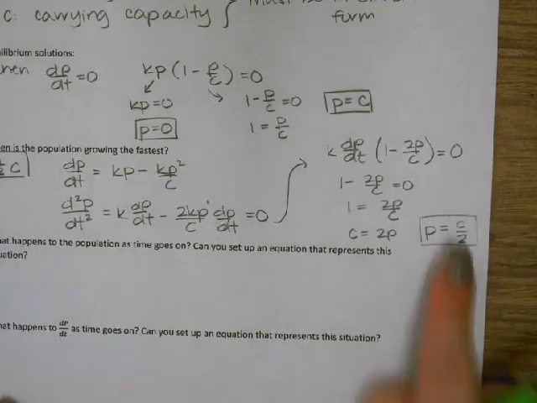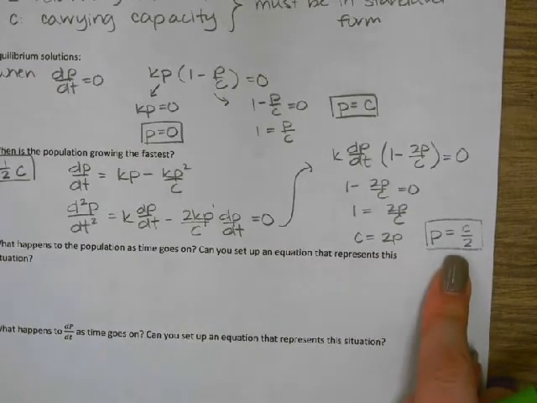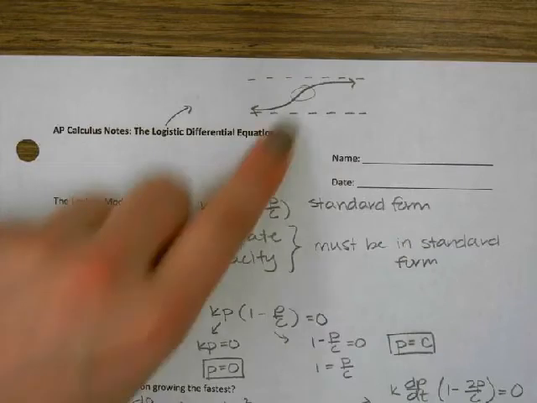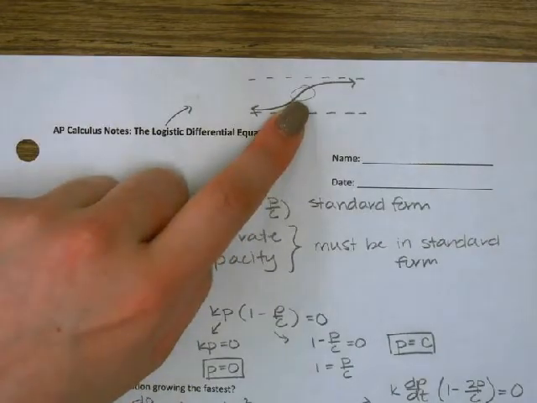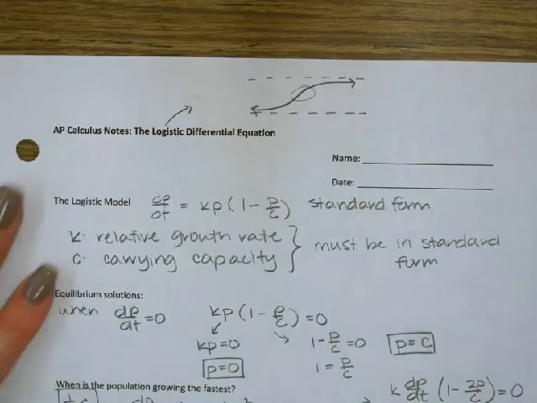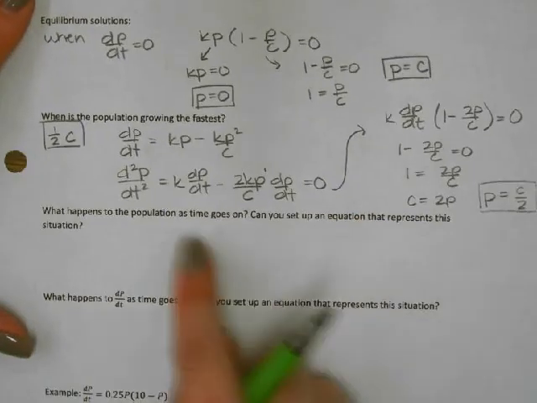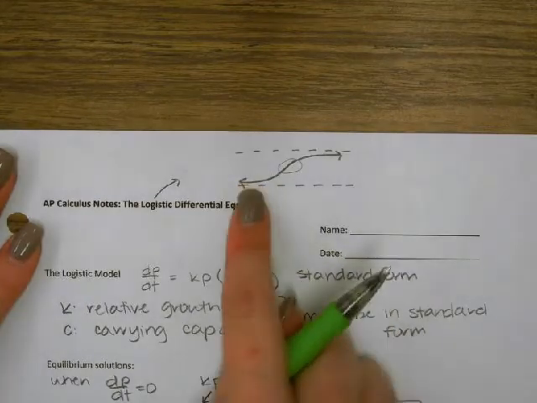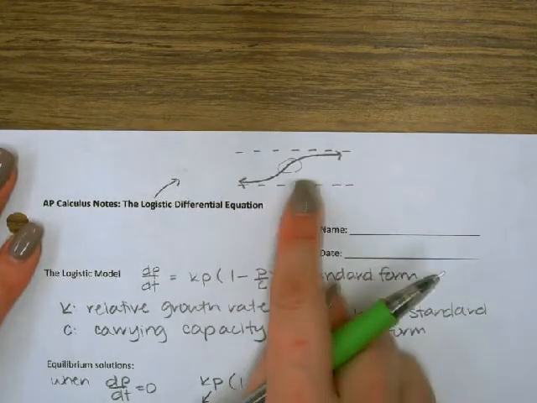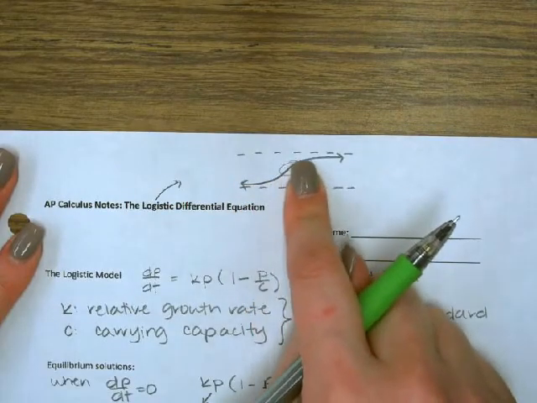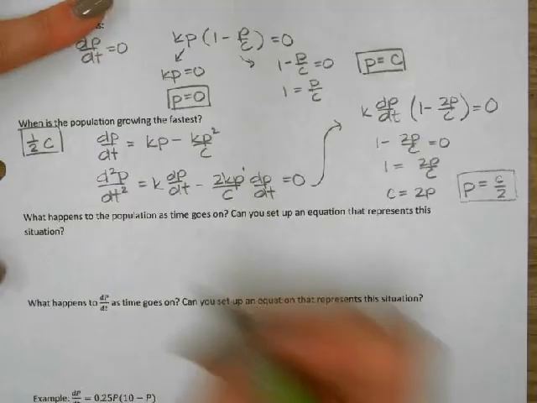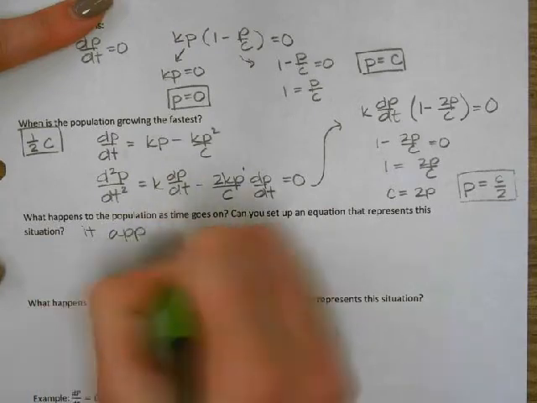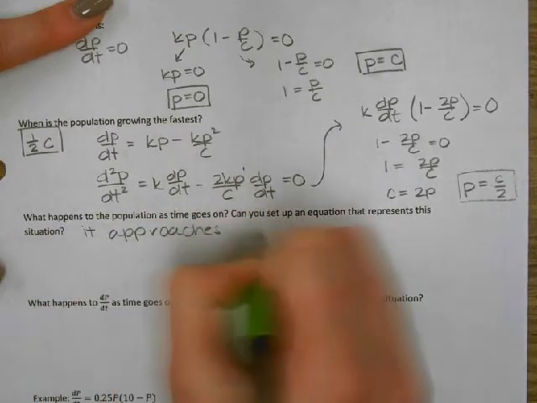Again, if that algebraic explanation didn't make sense to you, you can just picture looking at the logistic function up here, and we can see that it is the very steepest right there in the middle. All right, what happens to the population as time goes on? Can you set up an equation that represents the situation? If we look at this line, as time goes on, as we're going to the right on the graph, because time is the x-axis, the population increases, and it gets really close to that carrying capacity. So we're going to say it approaches the carrying capacity.